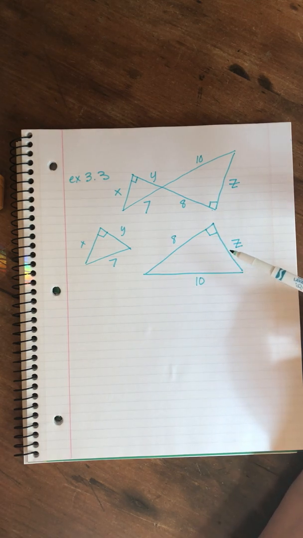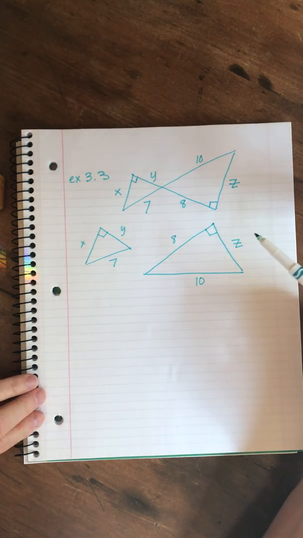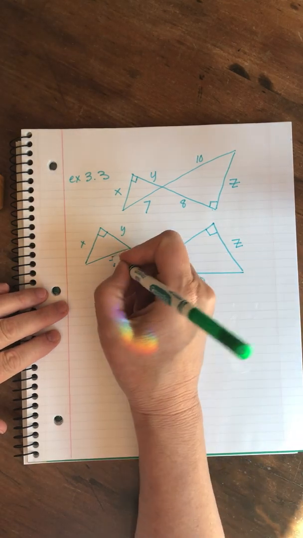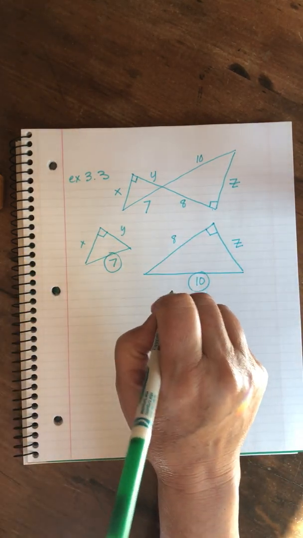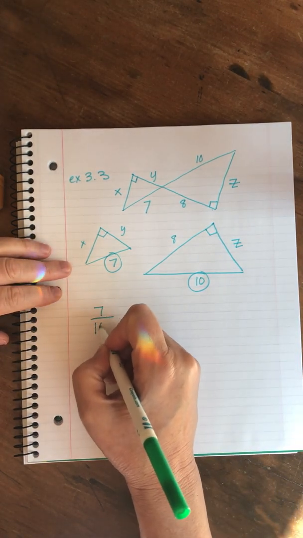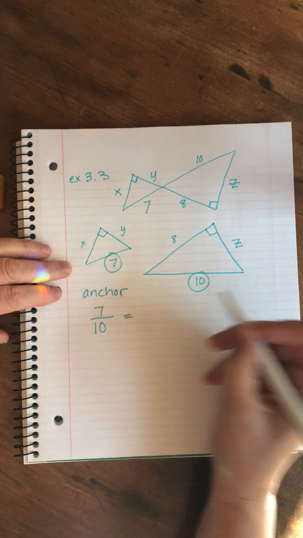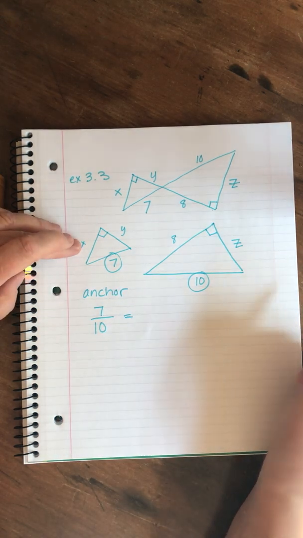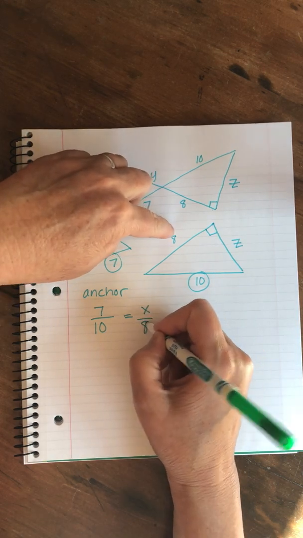Okay, again, I'm going to use the proportion method. John is using it too. I find my anchor proportion first. That's where the pair of numbers is. It's the 7 and the 10, right? So 7 over 10 is my anchor. First, I'll solve for x. Okay. X goes on the top, and then 8 is what corresponds with it.